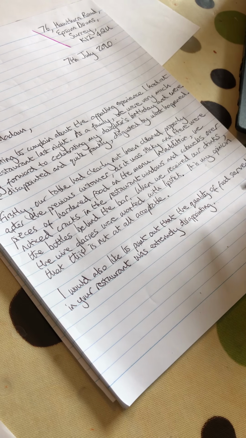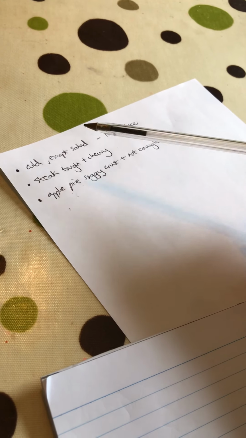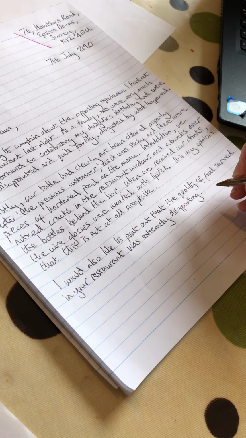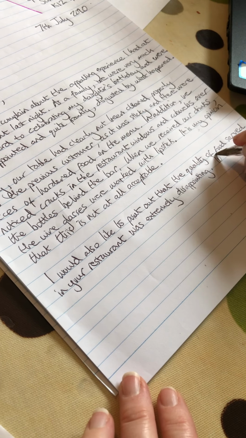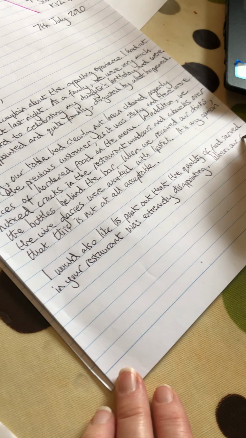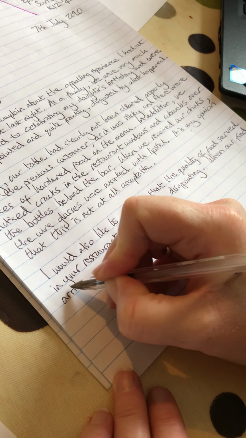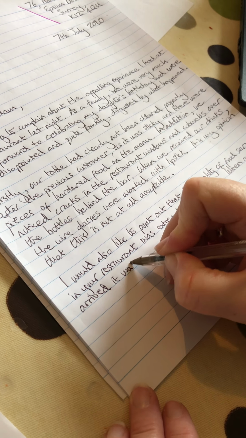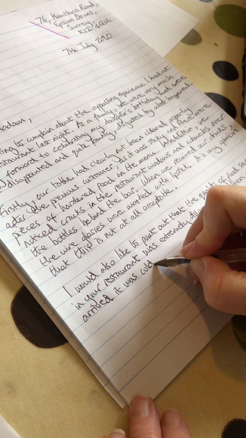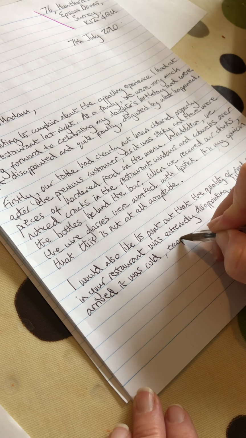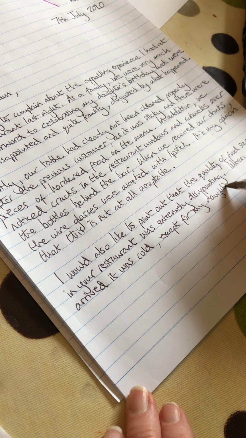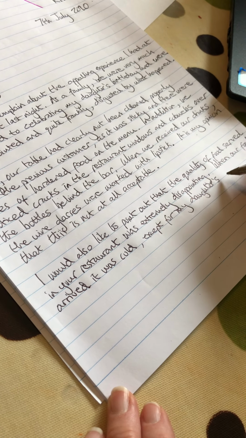Now I'm going to say the 3 things. I've got my food being cold, except for the salad. I've got my steak and the apple pie. Okay, so again, I need it to flow. So, extremely disappointing. When our food arrived, it was cold, except for my daughter's, I need an apostrophe in there, my daughter's salad.